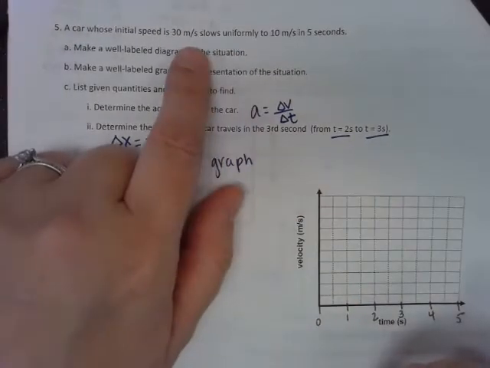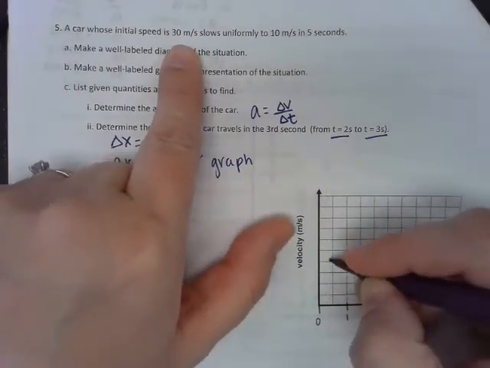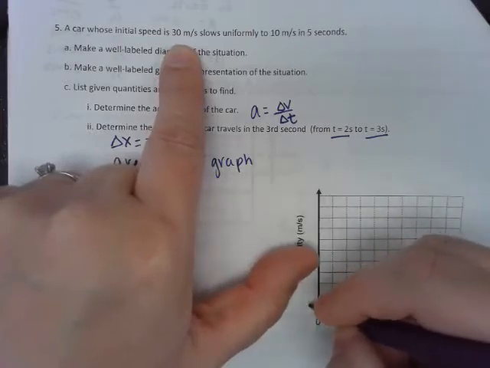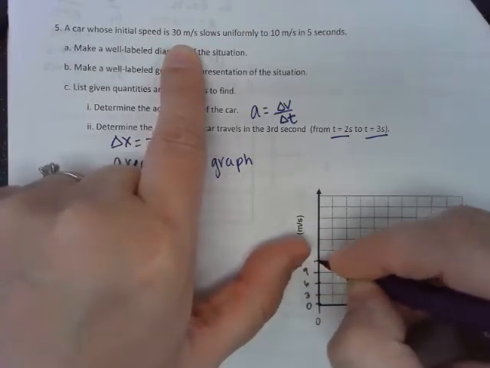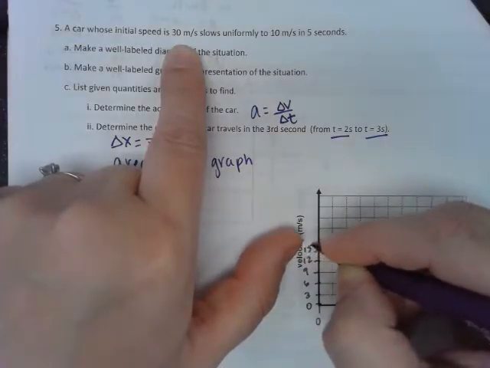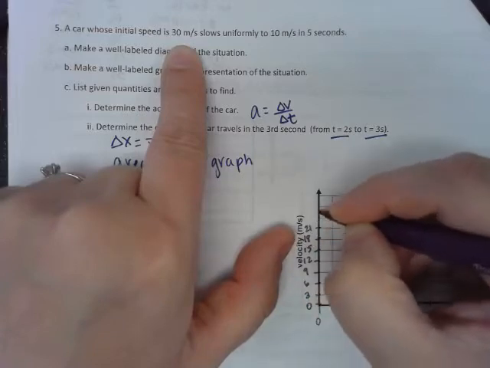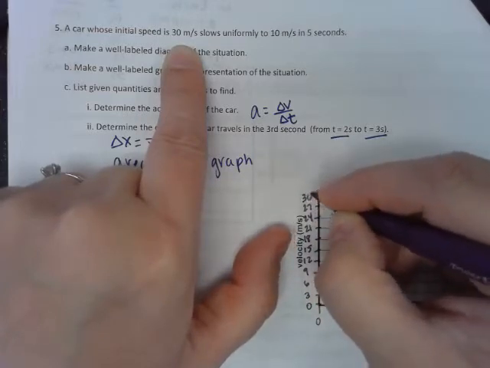And then my velocity, my greatest velocity here is 30 meters per second. 1, 2, 3, 4, 5, 6, 7, 8, 9, 10. So each of these can be 3, 6, 9, 12, 15, 18, 21, 24, 27, 30.